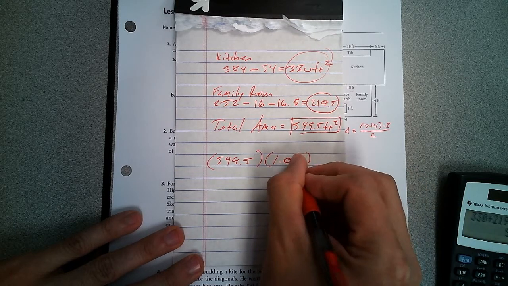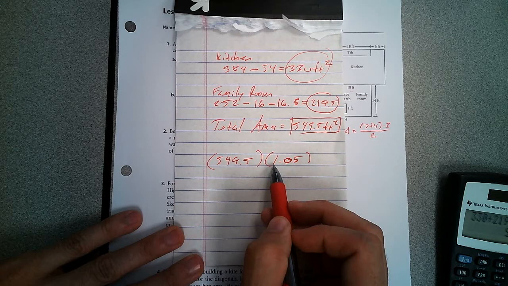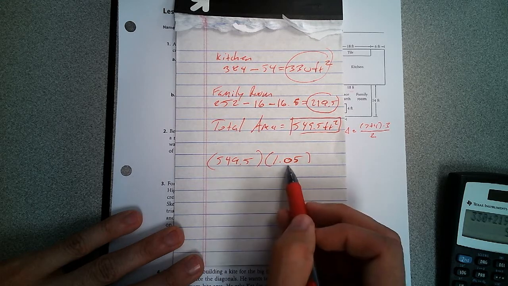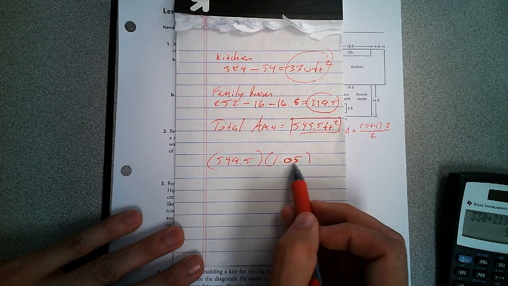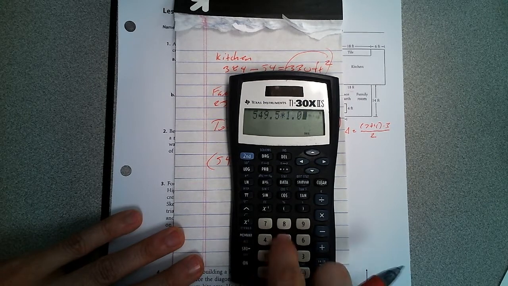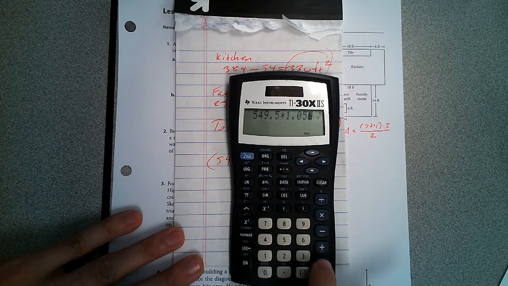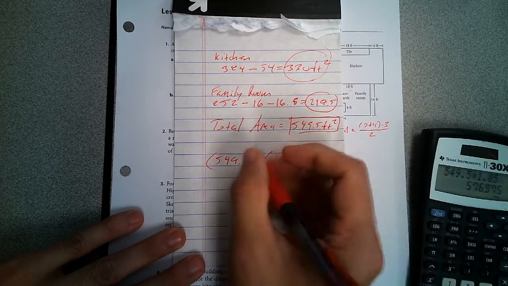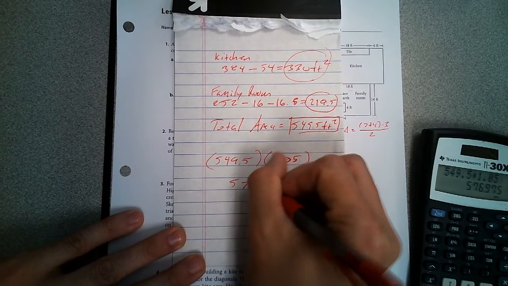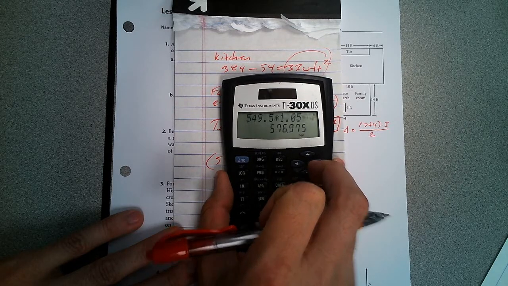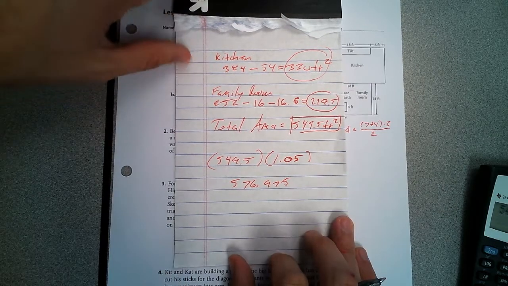Well, because 0.05 is 5%, but the 1 accounts for keeping what I already have, right? So I'm going to take 1, and I'm going to add this whole 49.5. 549.5 times 1.05, excuse me, and we multiply that out and we get this number, 576.975. Is that right? Yes, it is. So that's how much flooring I'm going to want. That's going to be 5% more than the exact amount.